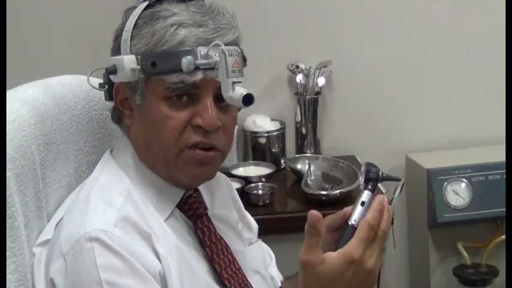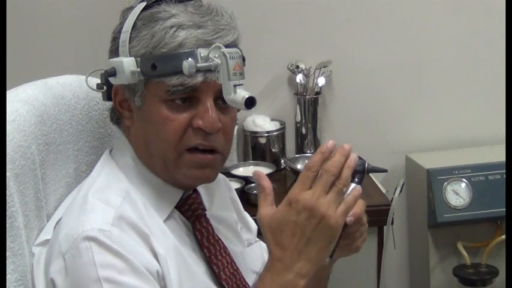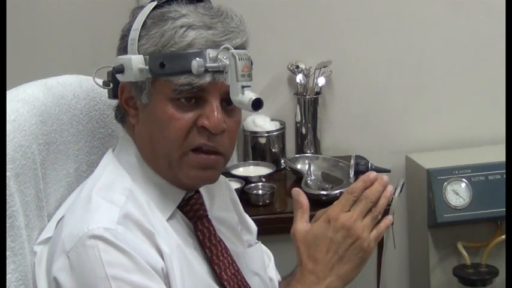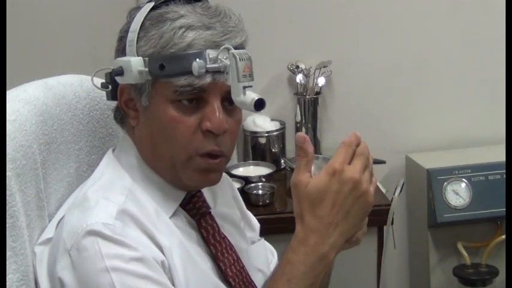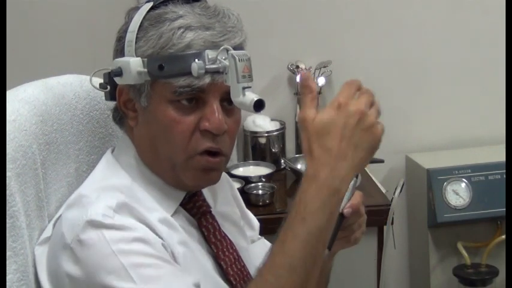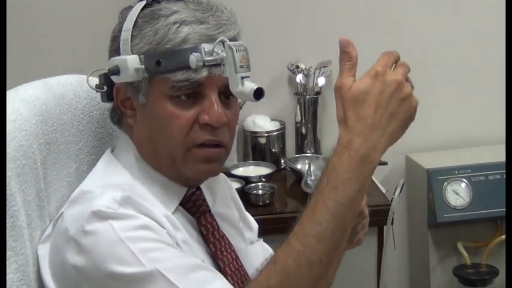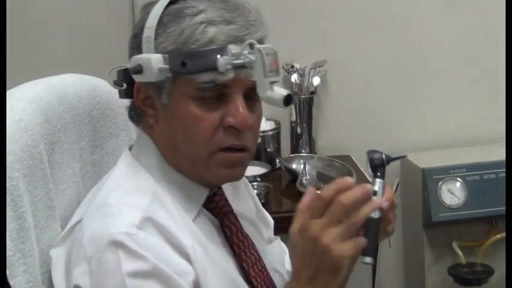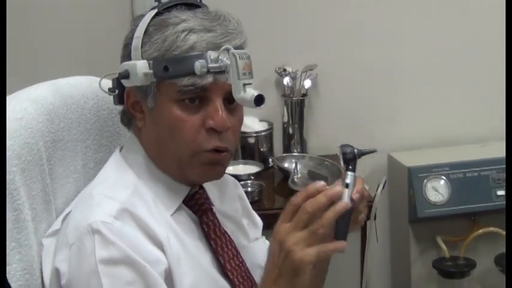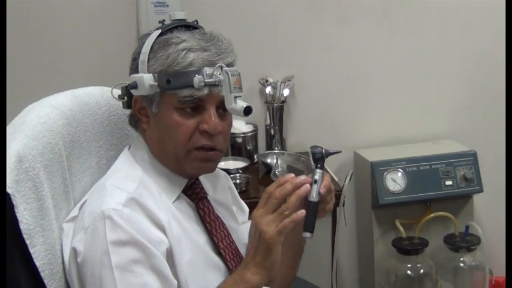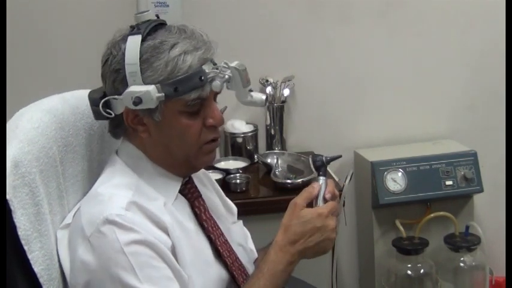If there is any perforation, then you must locate the perforation, whether it is anterior to the handle of the malleus, posterior to the handle of the malleus, whether it is in the pars tensa or in the pars flaccida, that is attic. So basically, I am going to focus on clinical examination. I am not going to discuss or explain any pathology in this video.